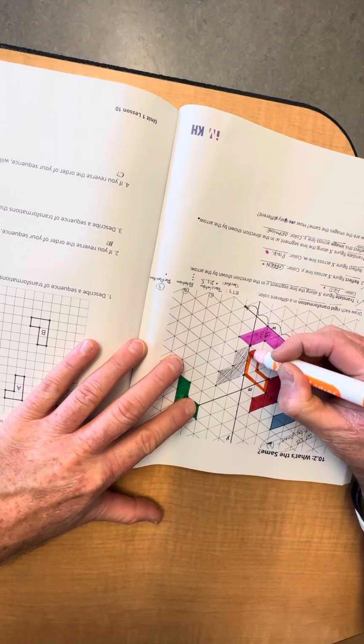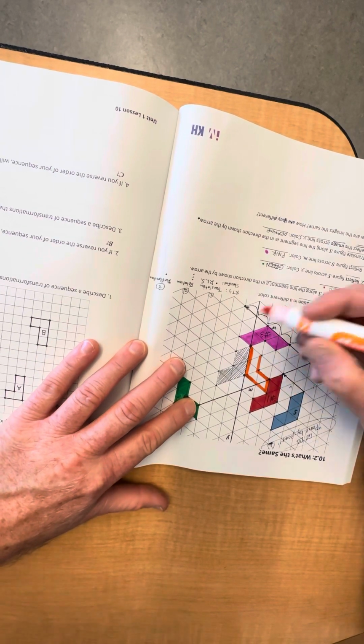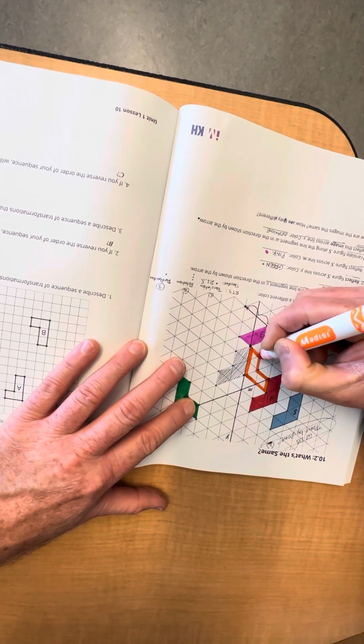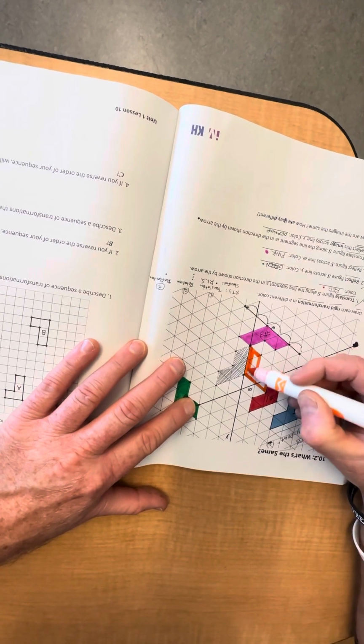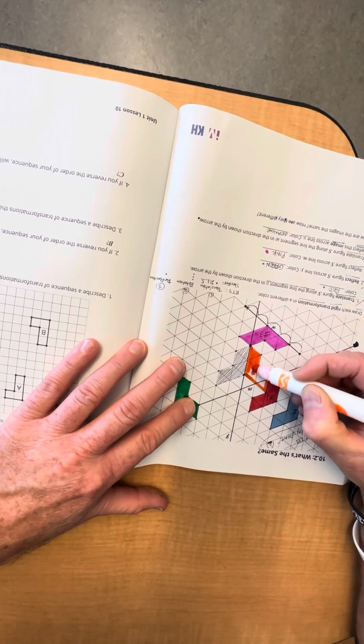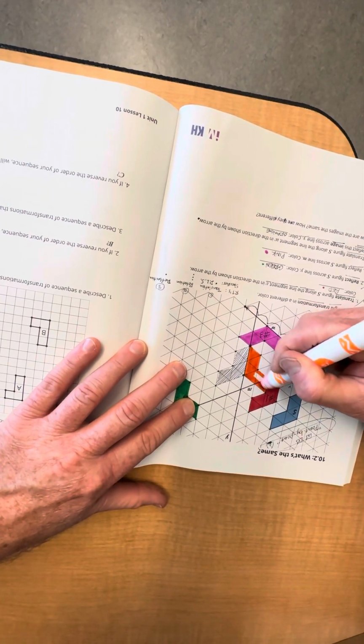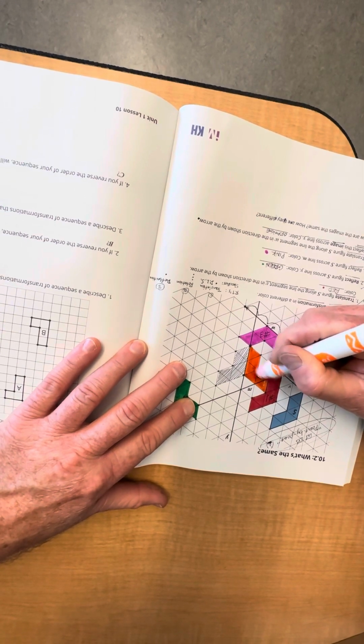So if the stress of high school is getting to you, try coloring. I've been in your shoes. I remember it's a stressful time. Don't worry, it gets better. Okay.